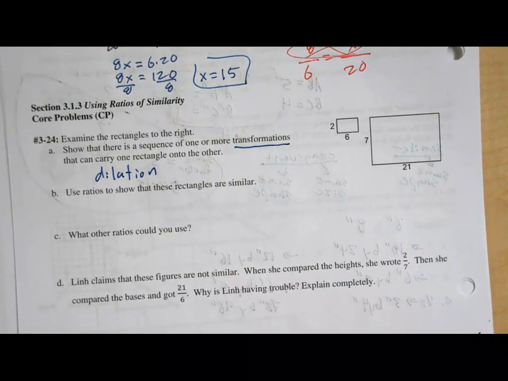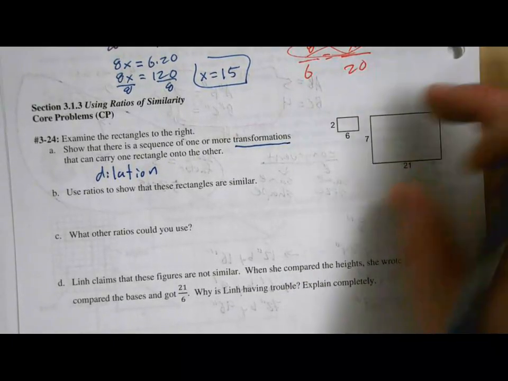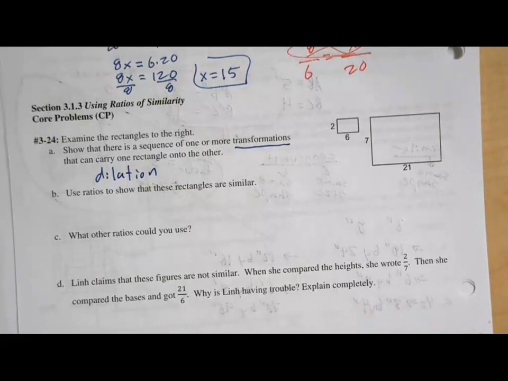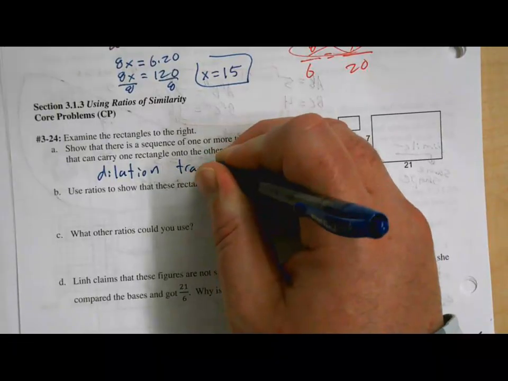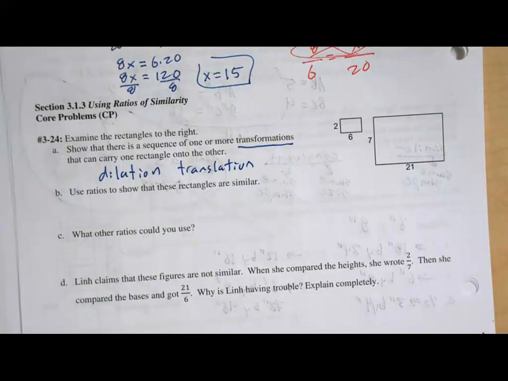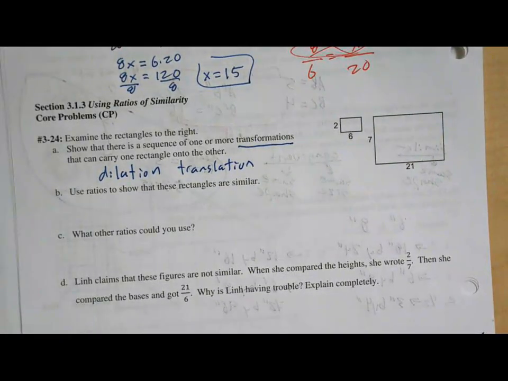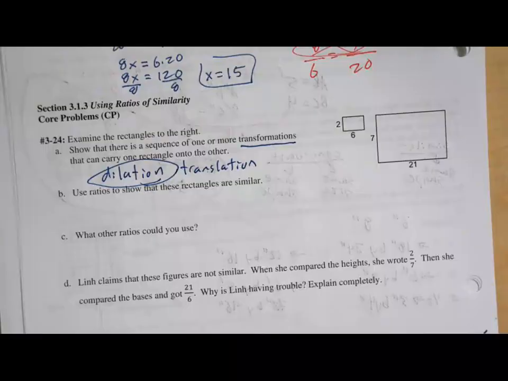Maybe a translation also. Like if I just made this bigger, it wouldn't overlap. I might have to move it over and down a little bit to make it overlap. So maybe a dilation and a translation. I think we could probably do it with a dilation and a reflection too, if we were careful about how we dilated and how we reflected. But for sure a dilation, right? We know that because it got bigger. And the only way to change the size of something is a dilation that we know so far.